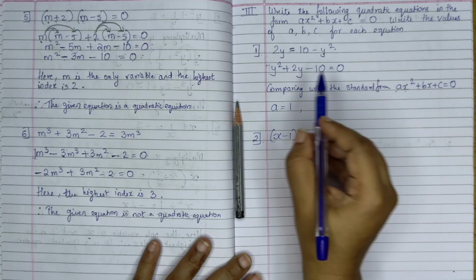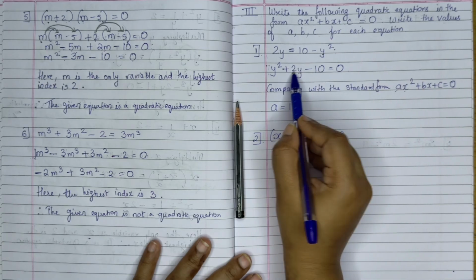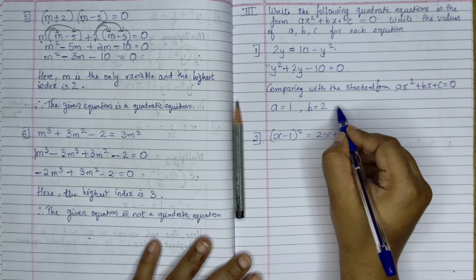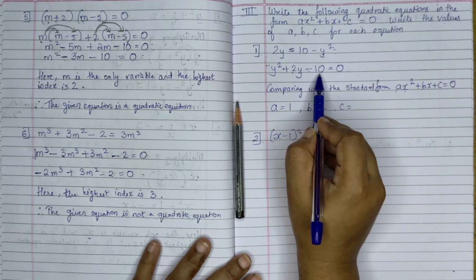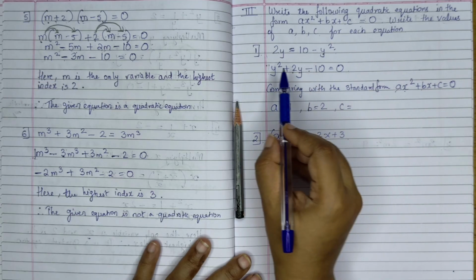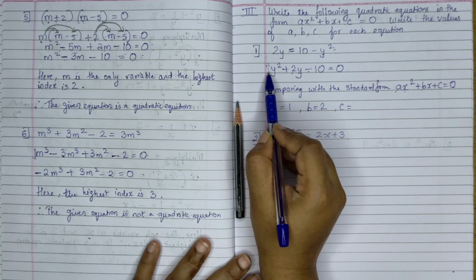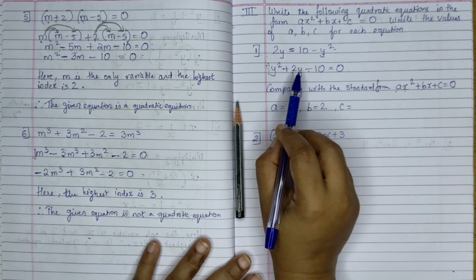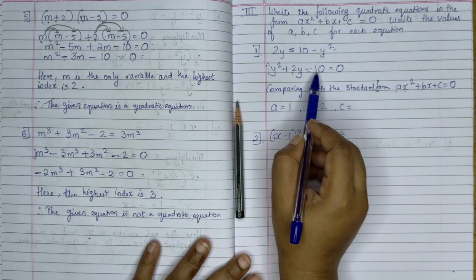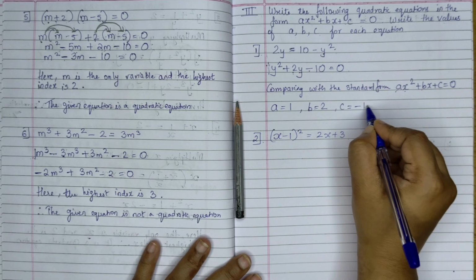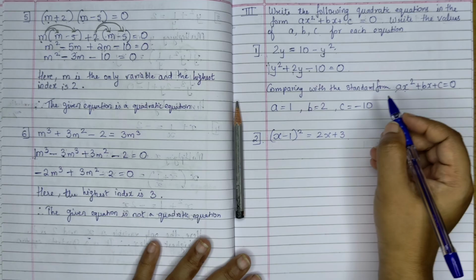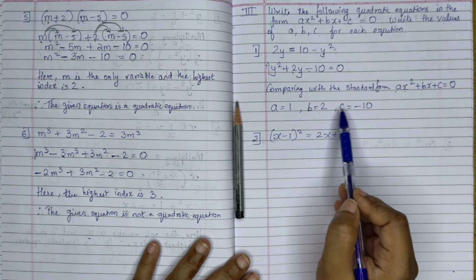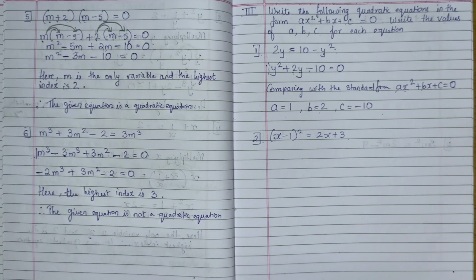Then bx, here the coefficient of y is 2. So b is equal to 2. And c is equal to minus 10 over here. Here, for y square, no number is given, so the coefficient is 1. Here the number given is 2, that means the coefficient of y is 2, and c will be minus 10. So c is equal to minus 10. Understood? So understood how you compare with the standard form. You have to find a, b and c. Now see the next one.